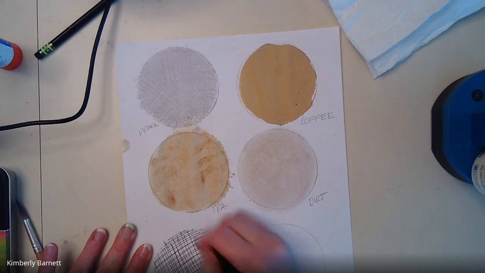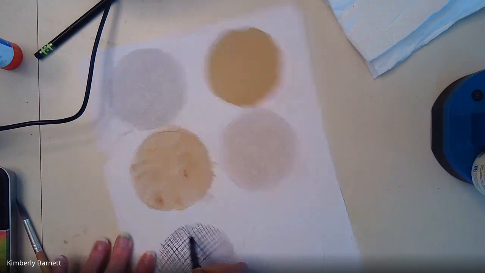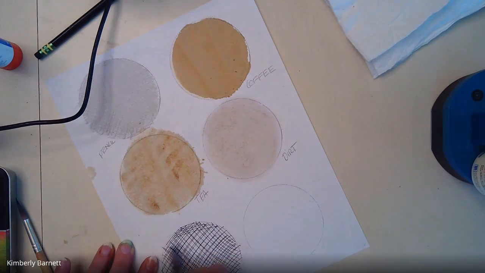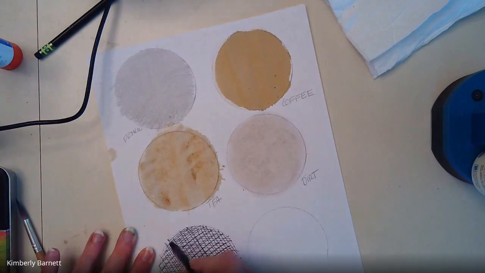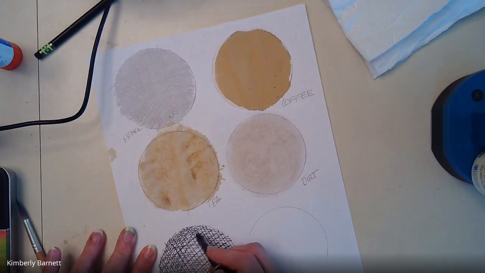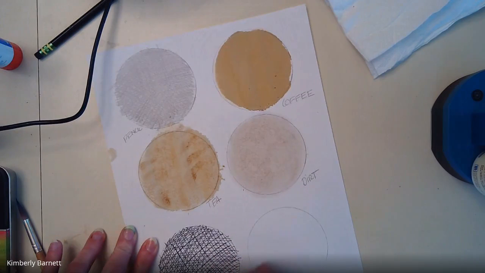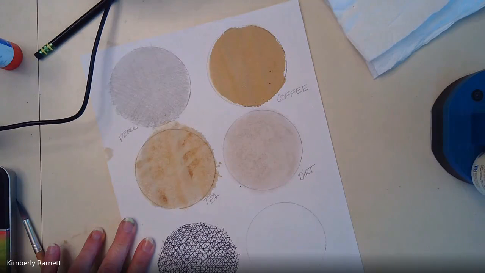Now, one thing I haven't been able to find, I know I have it in my supplies somewhere in my house, is charcoal. Charcoal would be another great example of a neutral that you could use to apply to paper. Charcoal is one of my favorites, whether it's artist charcoal or if you have a charcoal furnace in your house.